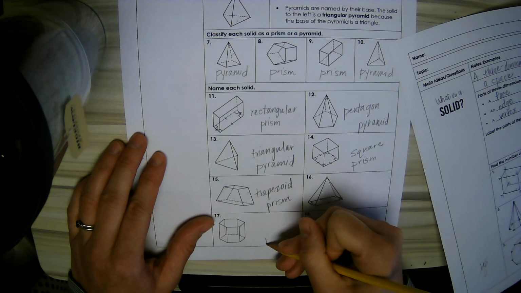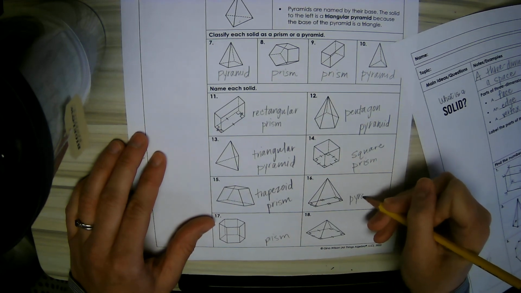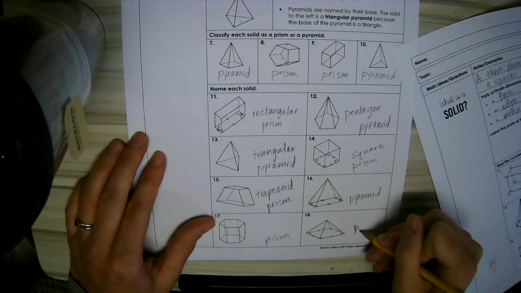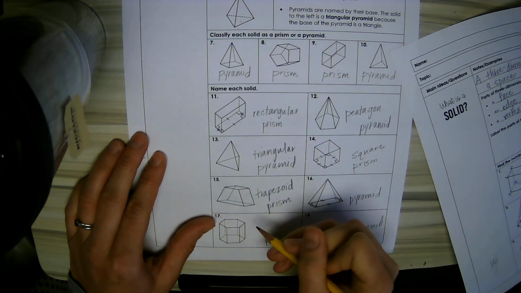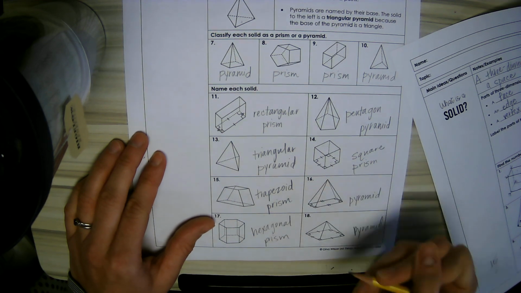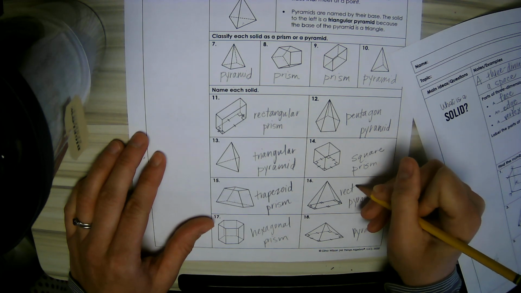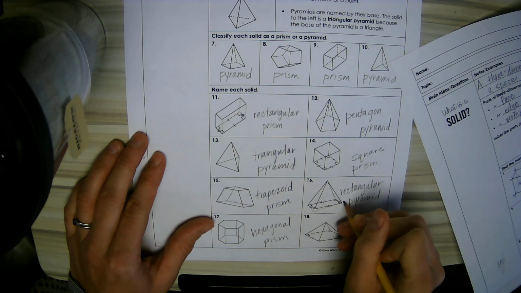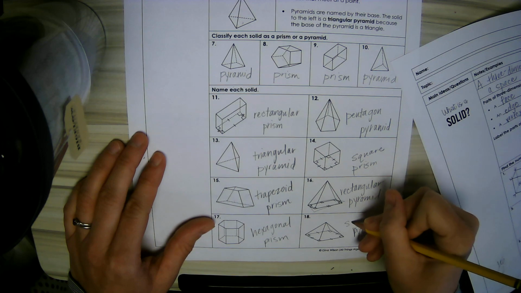This has two parallel bases, and these are both pyramids because they come to a point with one base. Now if we were naming these, this would be a hexagonal prism, and this would be a rectangular, because that's what the base is, right? And this would be a square because that's what the base is.